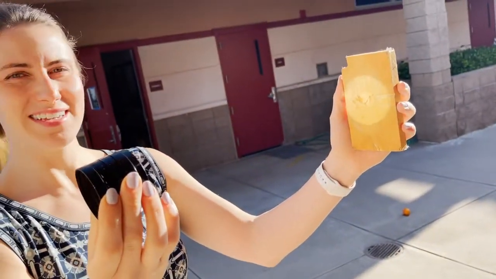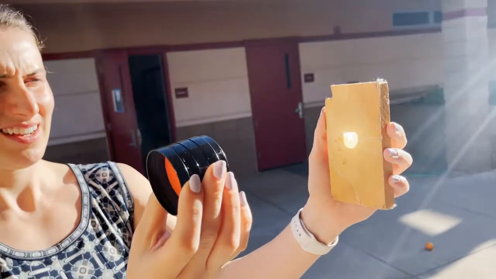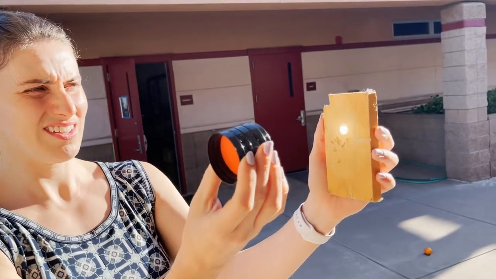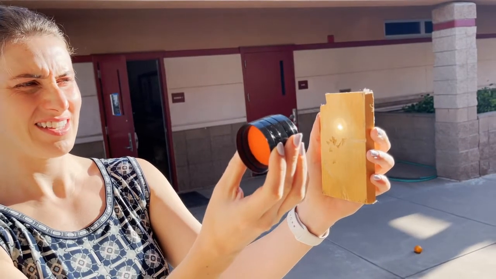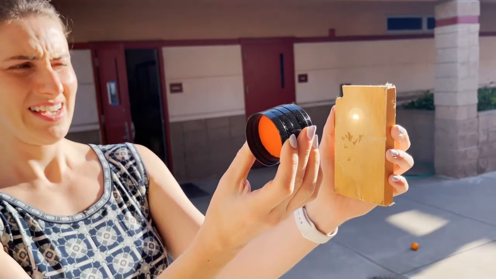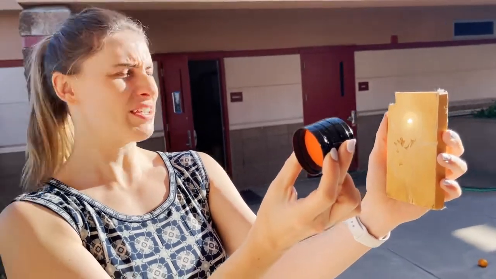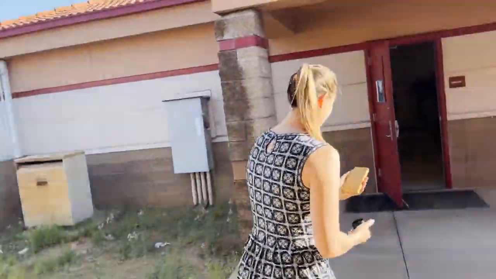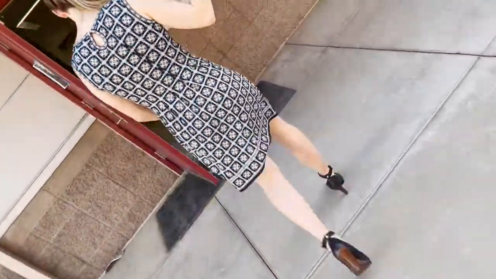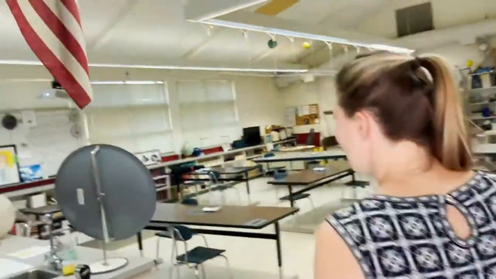Alright, so here's the sun, right? Okay, let's see if we can focus it a bit here. She's changing the distance. Oh, okay, not in focus. Oh, right there? Yeah. Oh, no. So now it's too big. Oh, gosh, it's really bright. Okay, right there. You guys see the sun? Yeah. It's so cute. Okay. All right, so there's our sun. What is going on?